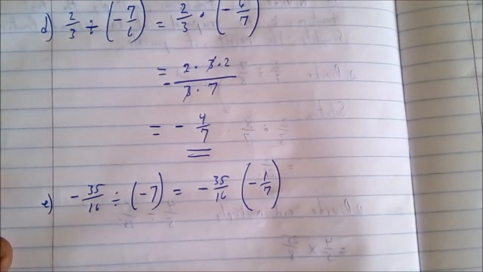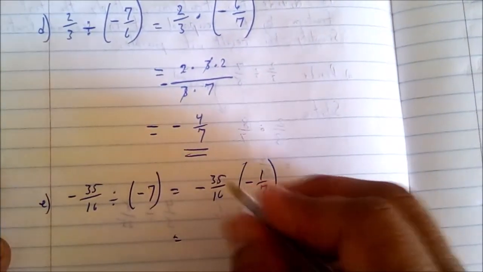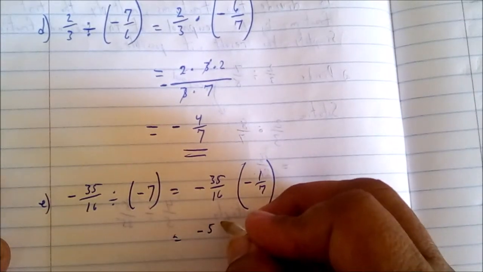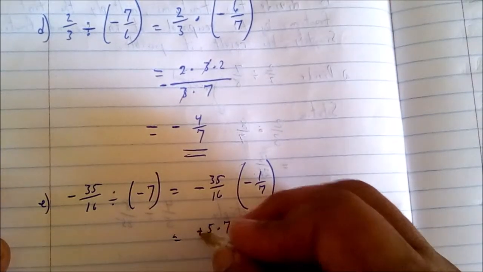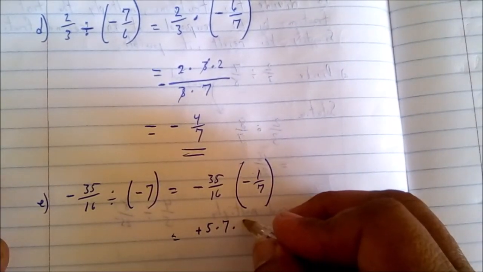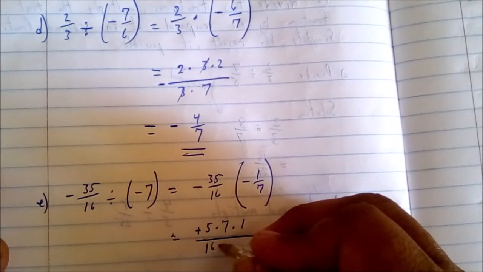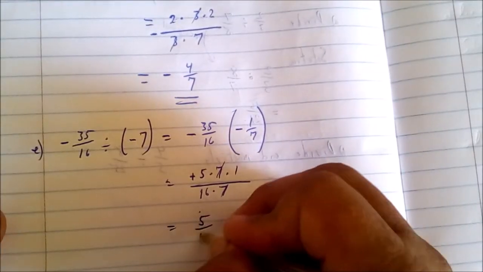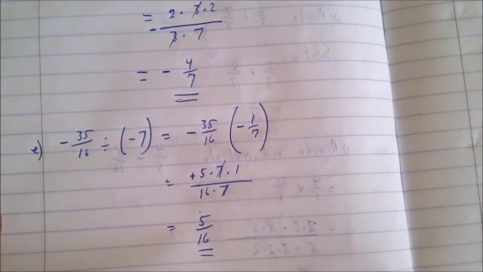Okay, we multiply the numerators, and let's expand them if we can. So it becomes negative 5 times 7. We all know that negative times a negative will make it a positive, times 1 over 16. You can leave it as that because nothing will cancel with that, and so the 7's will cancel out, giving us 5 over 16, and that's our solution for that problem there.